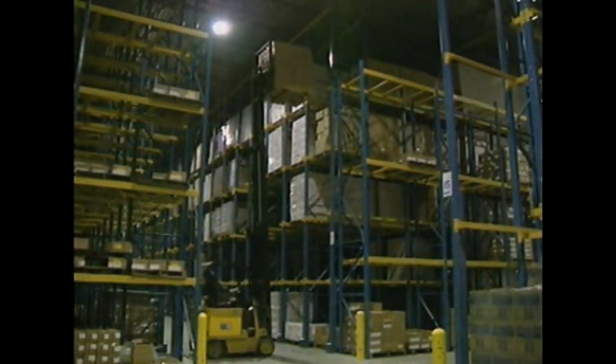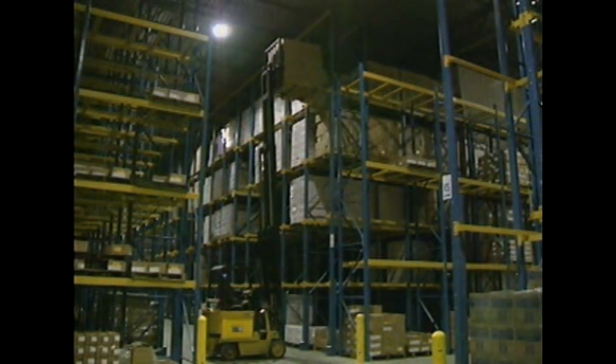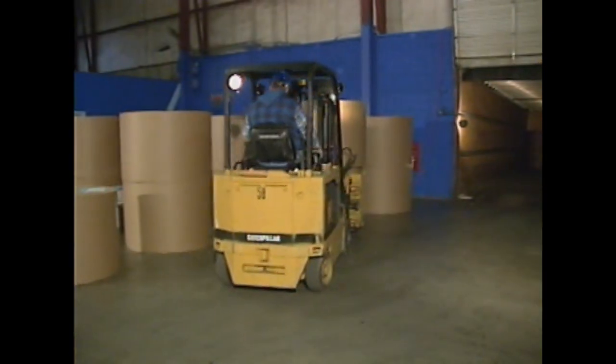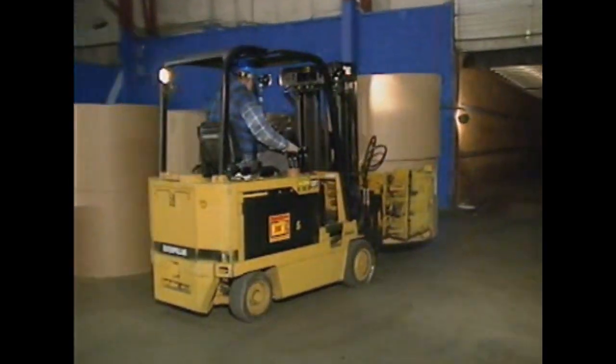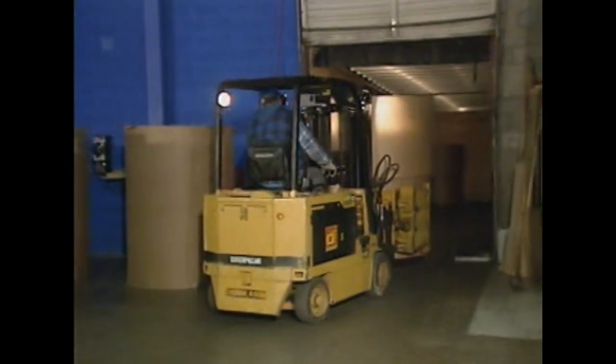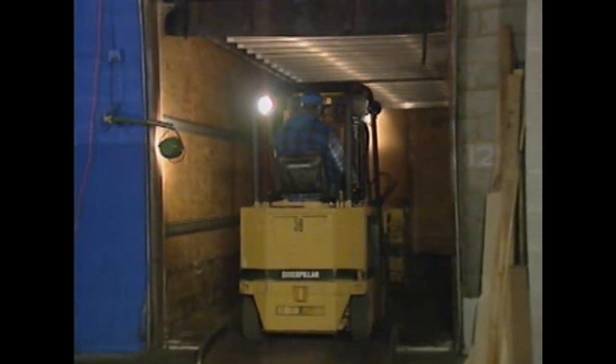Some forklifts have extendable mast sections that enable them to stack loads on high storage racks. Other forklifts that are designed primarily for loading and unloading vehicles have short masts that allow lifting in areas with low ceilings or other overhead obstructions.